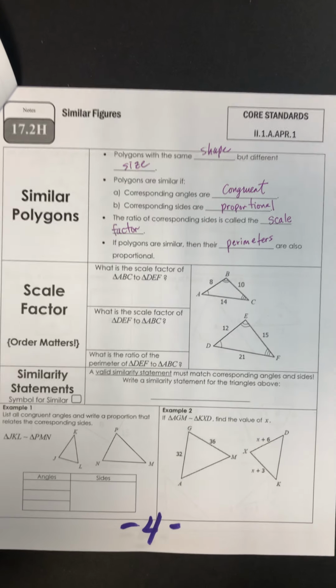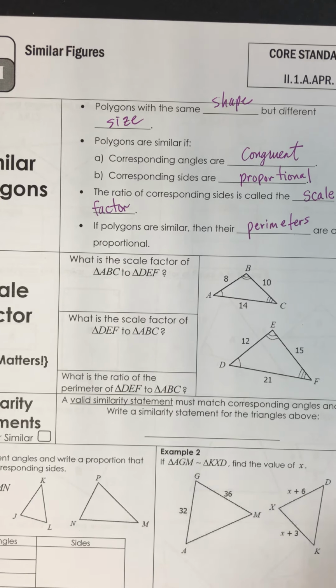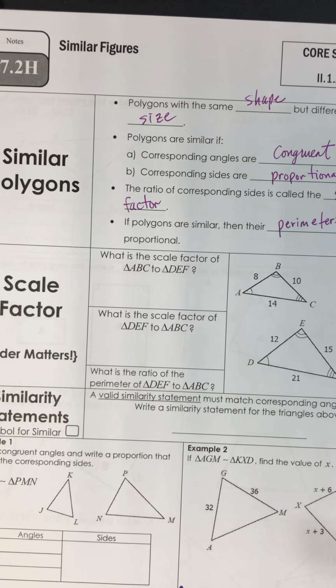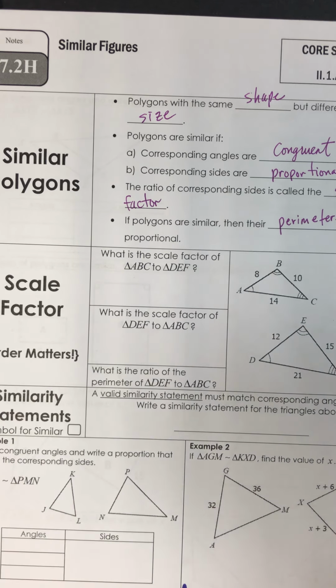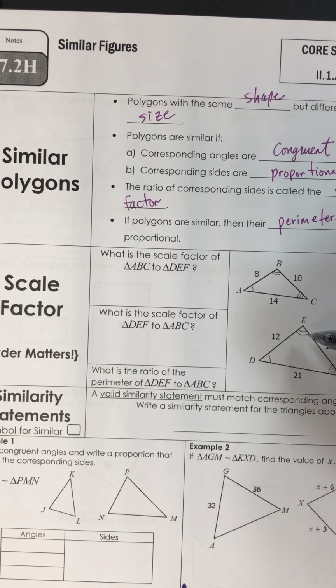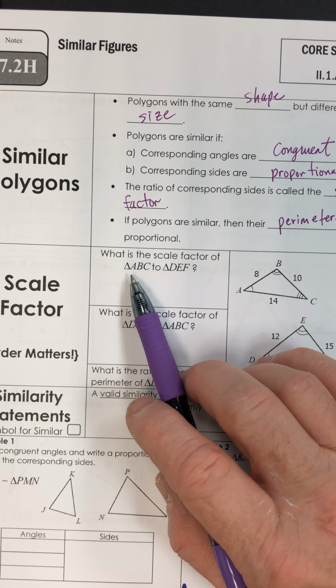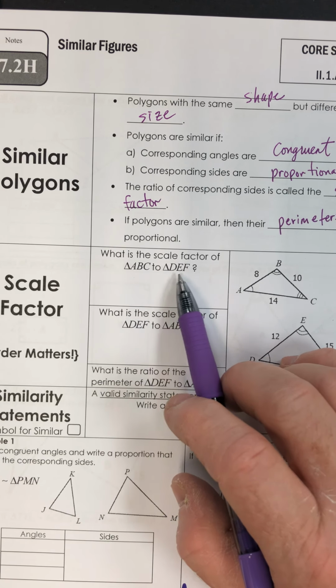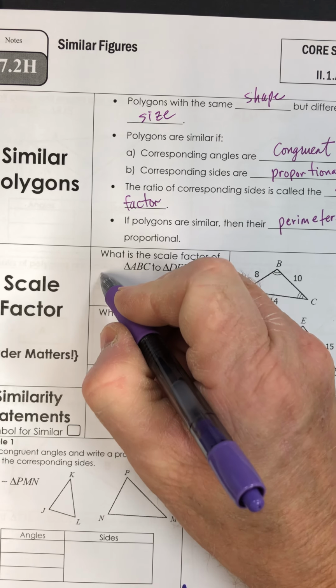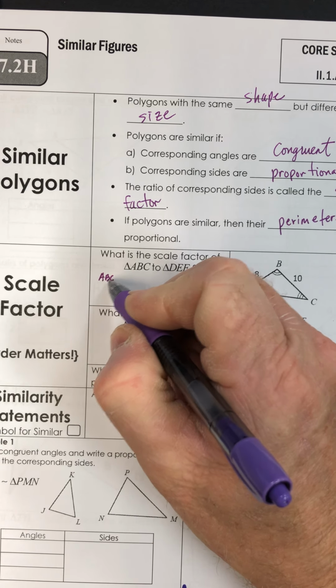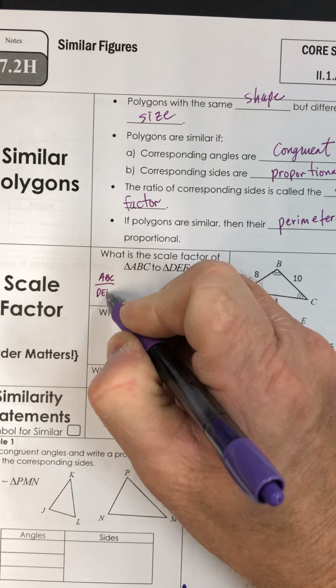Well, scale factor is just that ratio from one figure to the next, or one side of one to the same corresponding side of the other. Now notice how this is written. Triangle ABC to DEF. So your scale factor is going to be from triangle ABC to DEF.